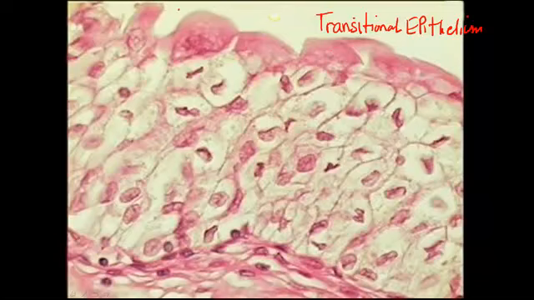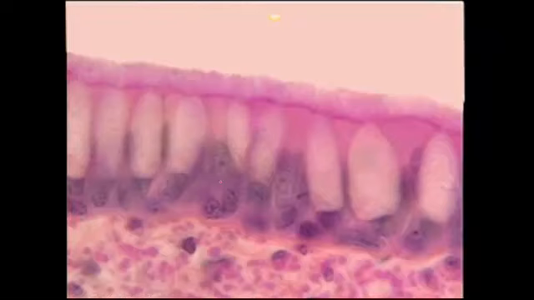Again, this would be the apical surface. And it looks sort of like bubbles to me. And that's kind of how I look at it. So this is a pseudostratified columnar cells with goblet cells. These are specialized cells called goblet cells, and this is cilia.